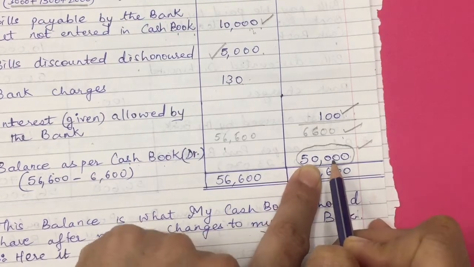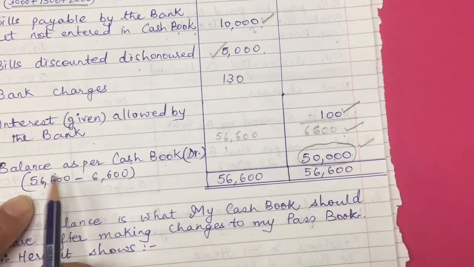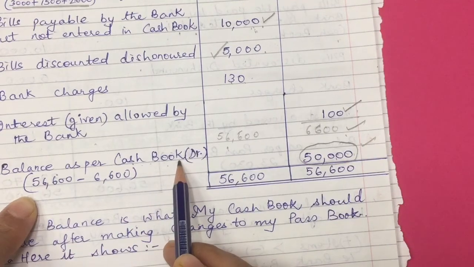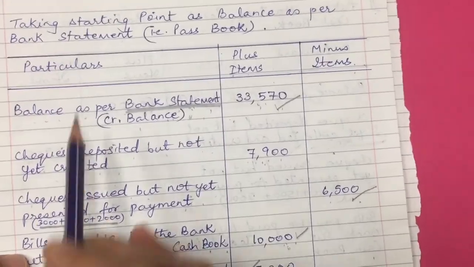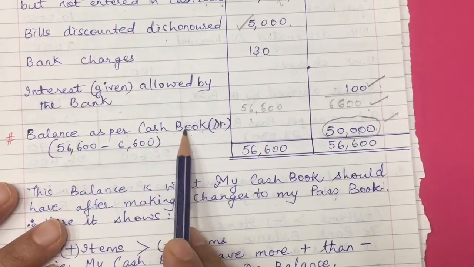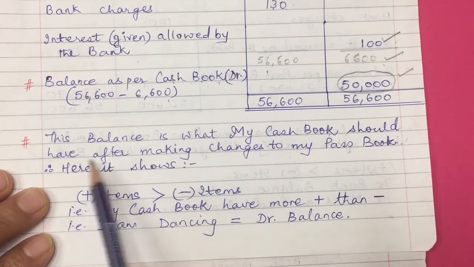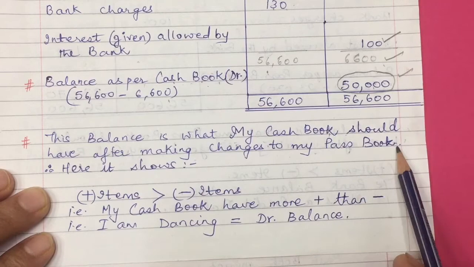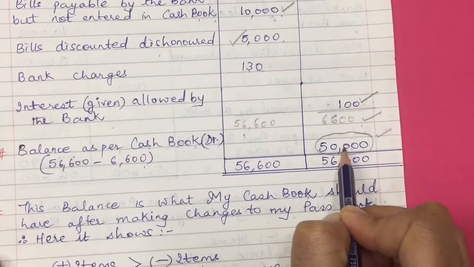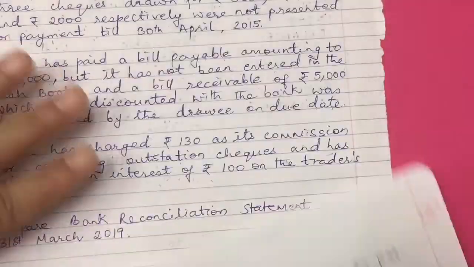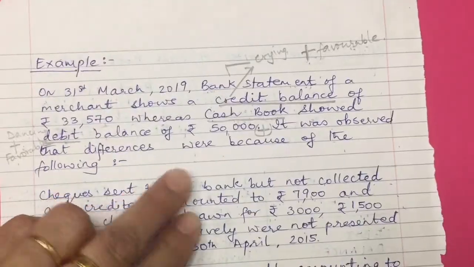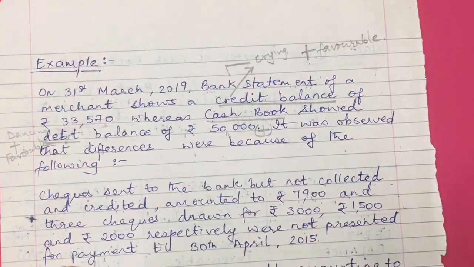Now what will this be written as here? It will be balance as per cash book. The starting point was balance as per passbook, and the end point is balance as per cash book. This balance is what my cash book should have after making changes to my passbook. This 50,000 is now matching with this 50,000 here.